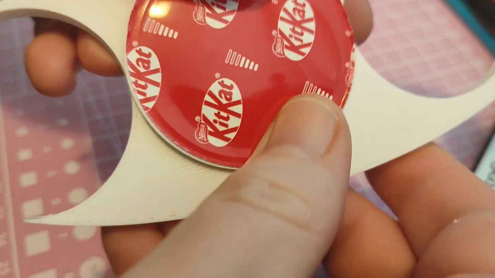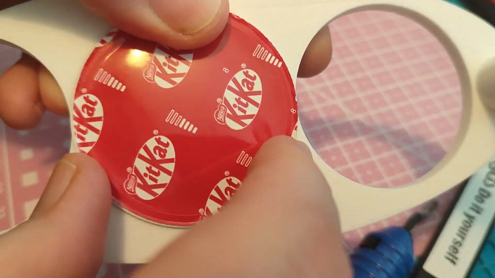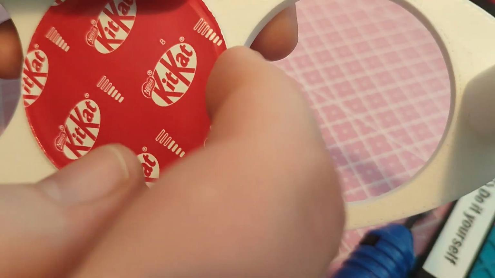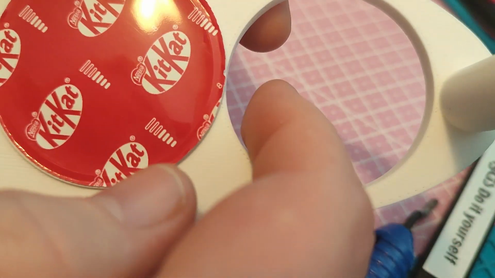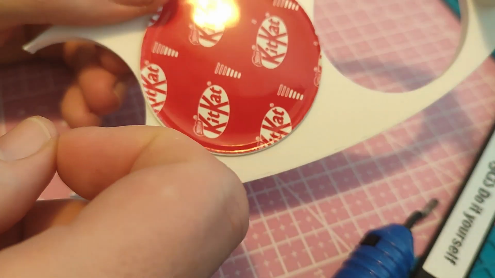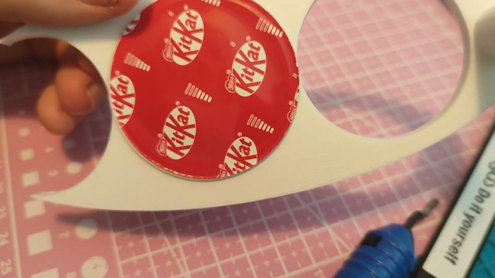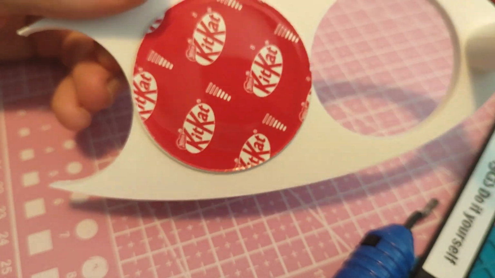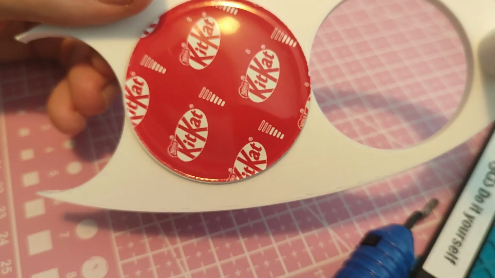So I would need, well, 3.2 and 3.2, so 6.4 millimeters of clearance. And let's see if we can make it happen or not.